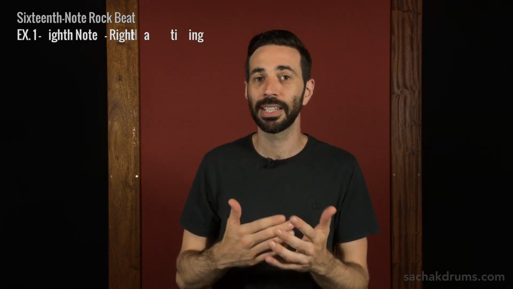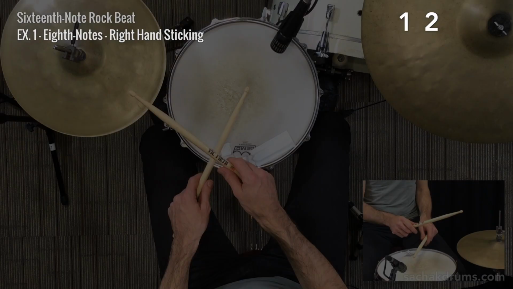And that takes us straight to the hi-hat part, because the hi-hat simply plays all 16 of those 16th notes.